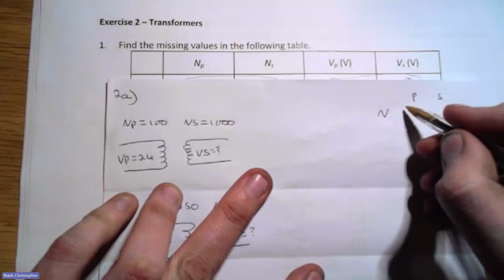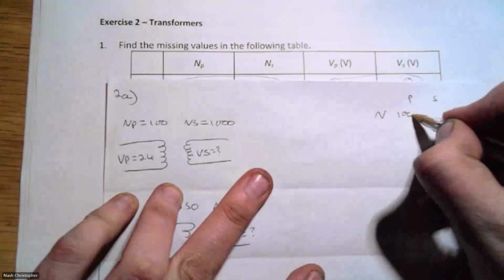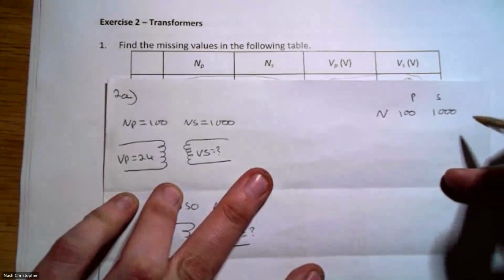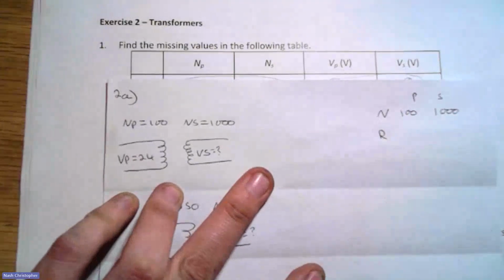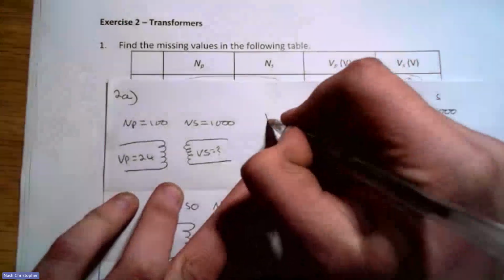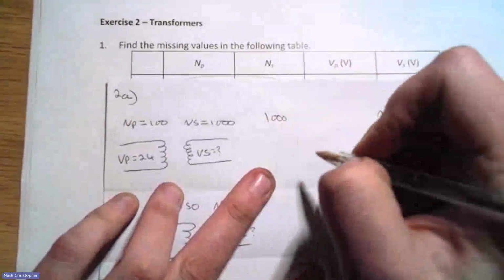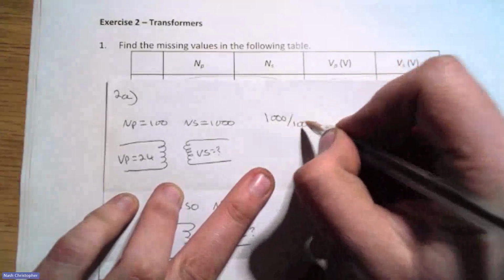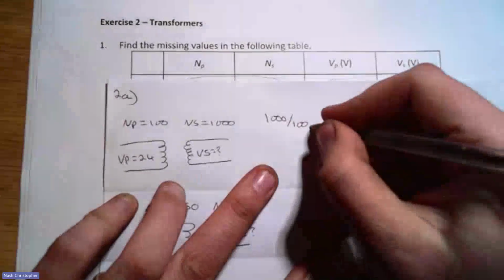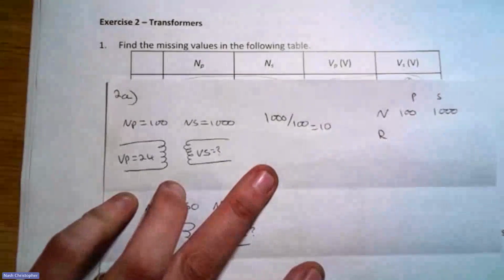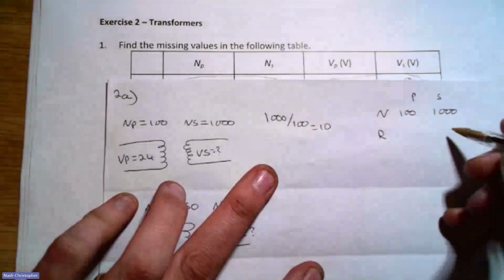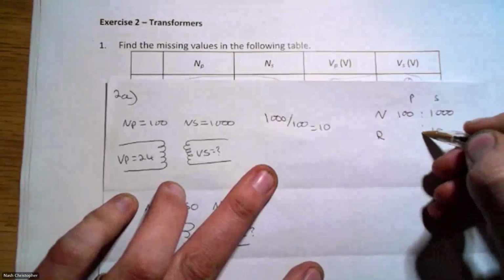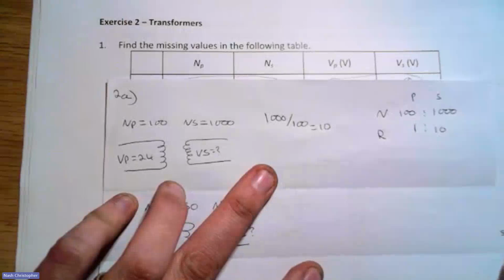So if we map it out, primary is 100, secondary is 1000. Need the ratio, so we take the larger number, 1000, divided by the smaller number, which is 100, gives us 10. So we know that secondary is 10 times bigger than the primary.